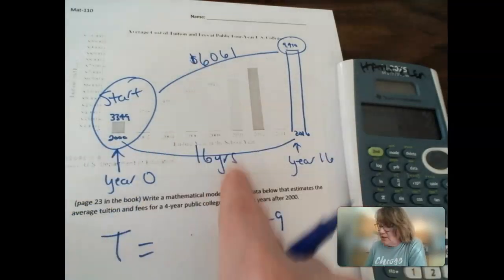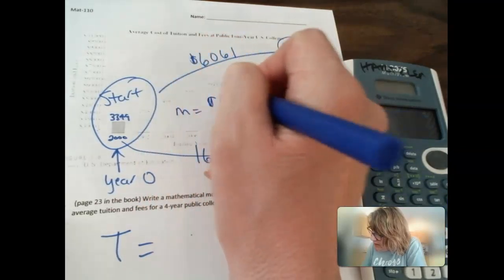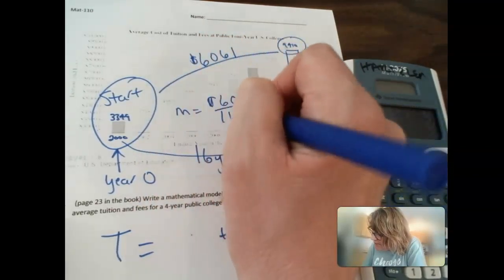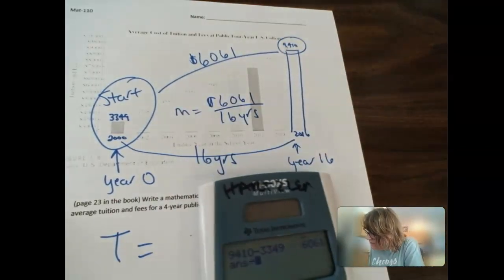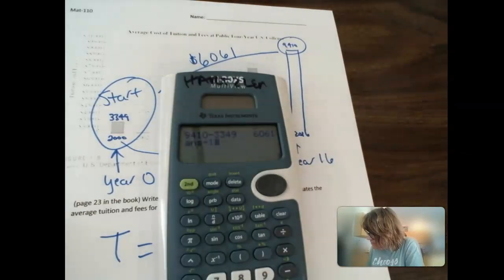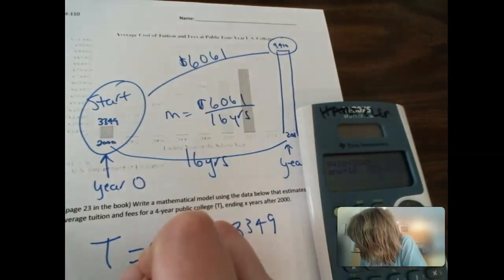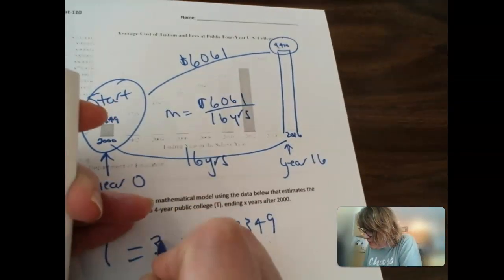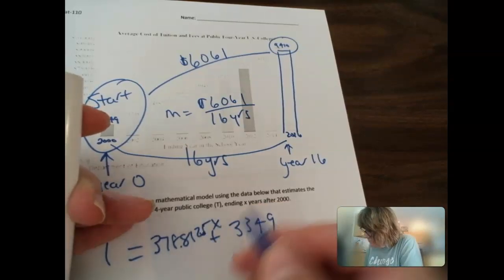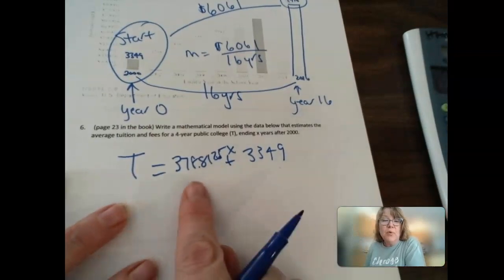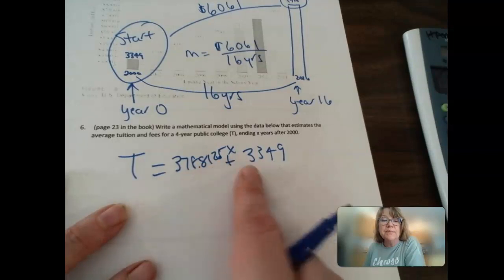All right, so now to find slope, which is your rate, you figure out how much money it went up over how much time. So I'm going to take that 6,061 divided by 16 years. And so that's how much money it went up per year. And again, I'm going to be pretty precise here. I might even go past my decimal point. I might write it all because then it's not rounded. All right. So it went up about $378.81 and then some change per year.